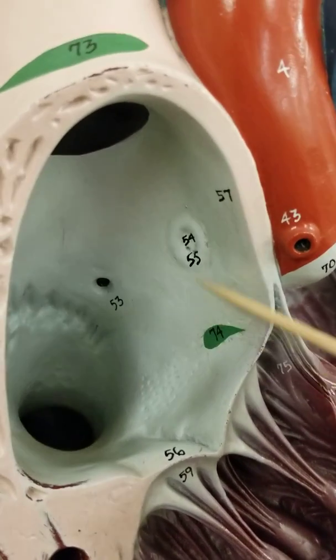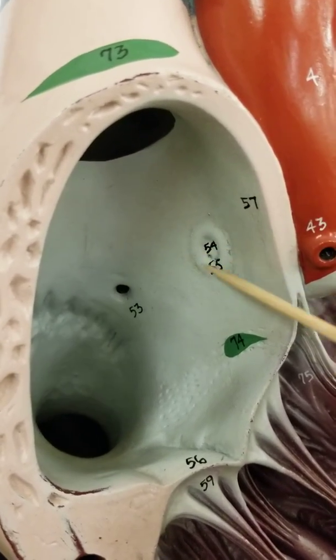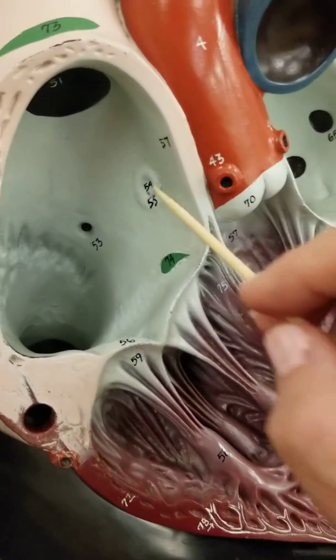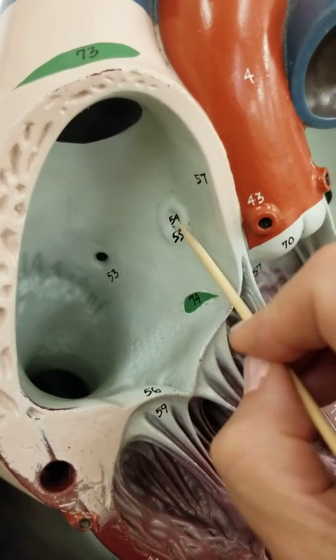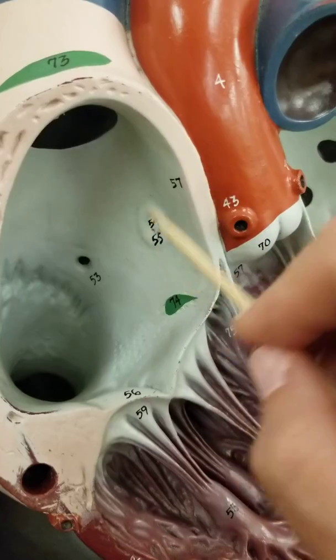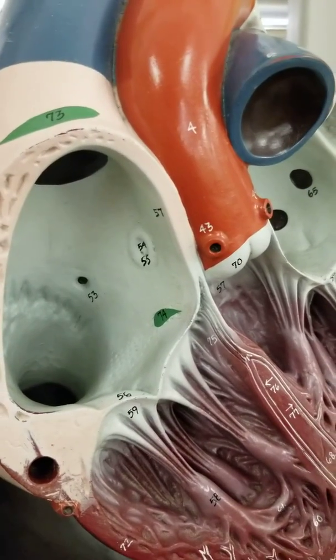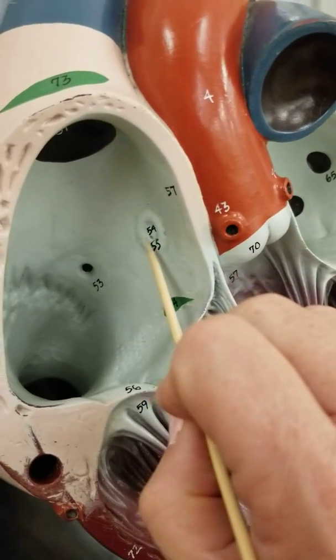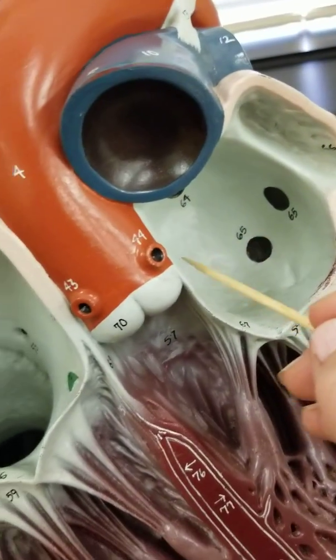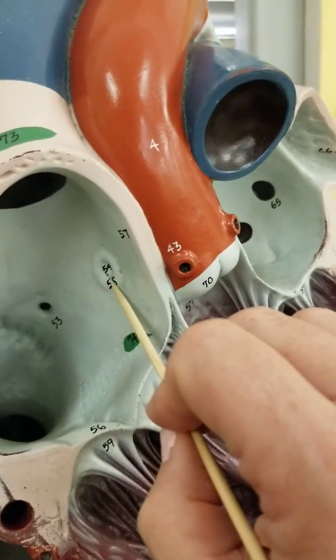I want you to also notice that there's this little depression inside here. This is an adult heart, and so we would call this the fossa ovalis. When this person who owned this heart was developing in their mother's womb, this used to be a hole that would pass through here to here, and it was called the foramen ovale.